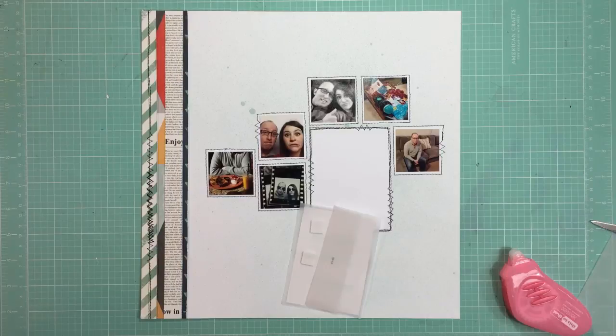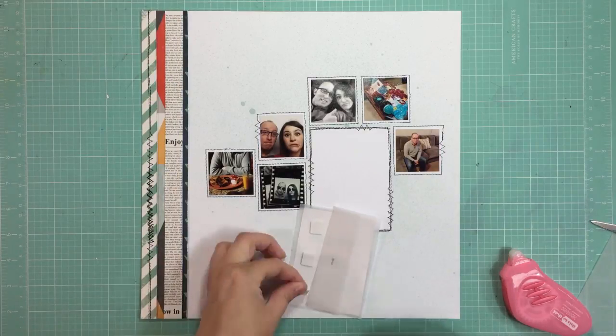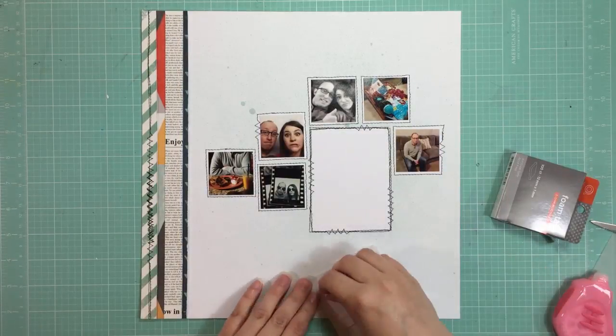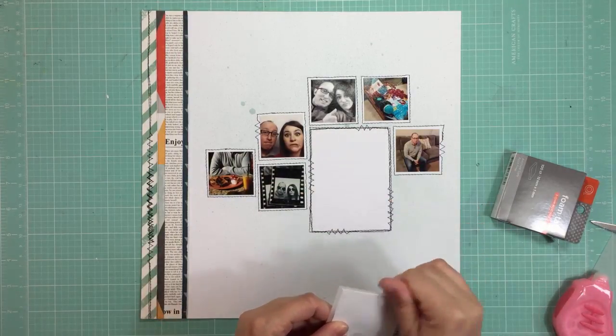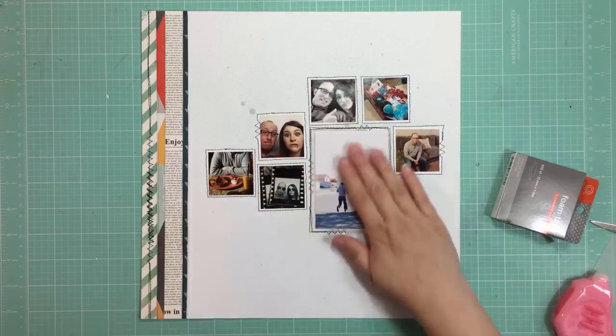Because of that fold, there's a little bit of extra loft, so I'm going to put some thin foam tabs on one side, and then I'm just using my American Crafts adhesive on the other side.